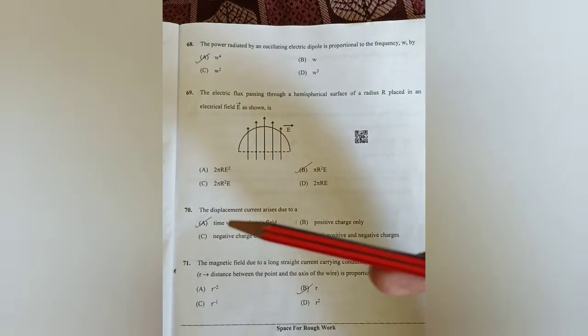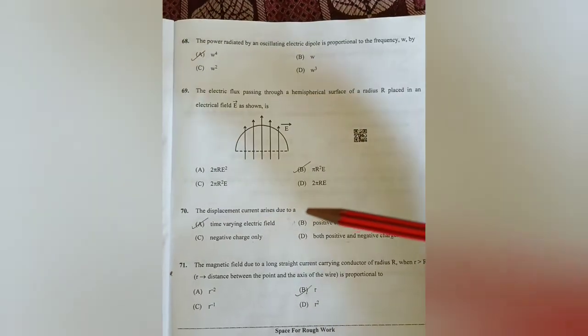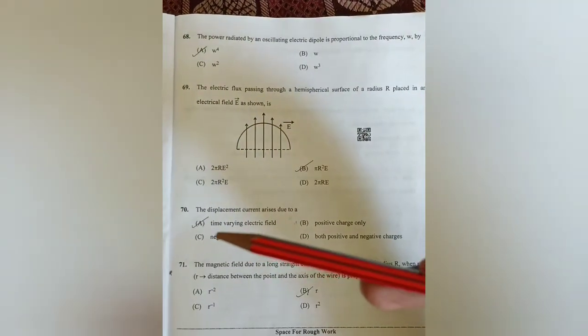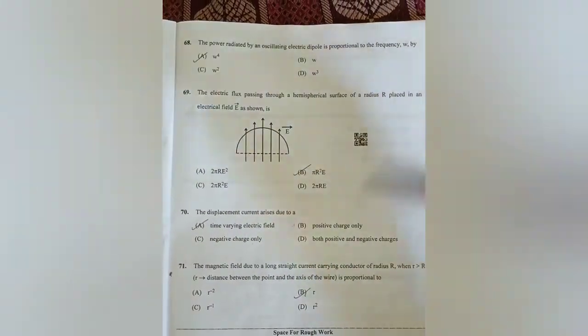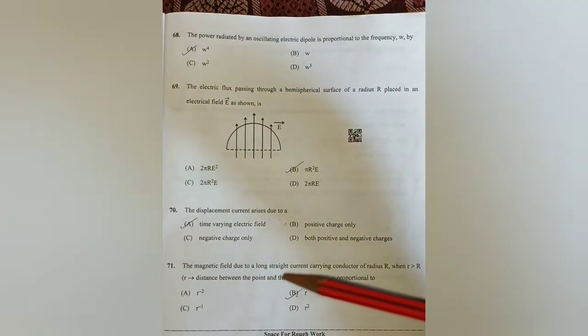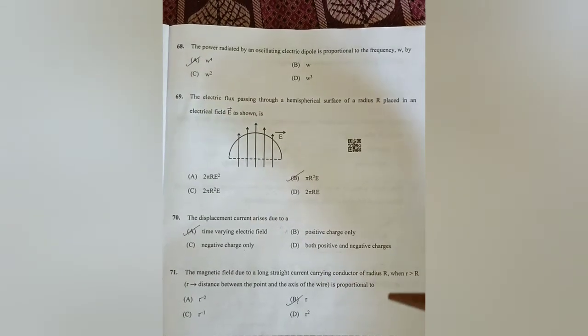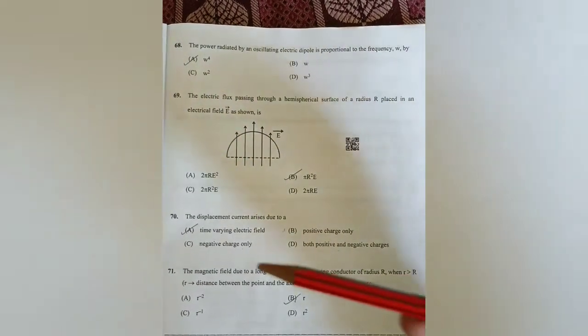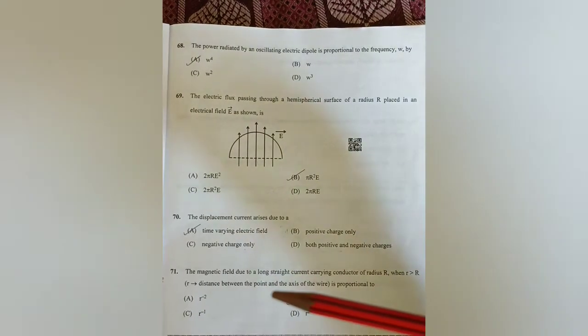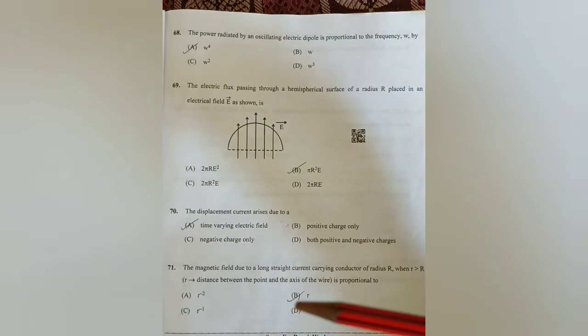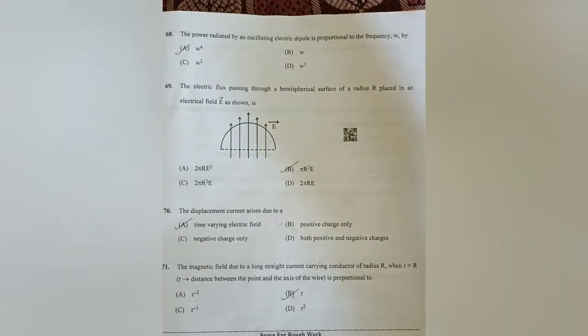Question number 70. The displacement current arises due to. The right answer is option A, time varying electric field. Question number 71. The magnetic field due to a long straight current carrying conductor of radius r, where small r is greater than r, is the distance between the point and the axis of the wire, is proportional to. The right answer is option B, r.